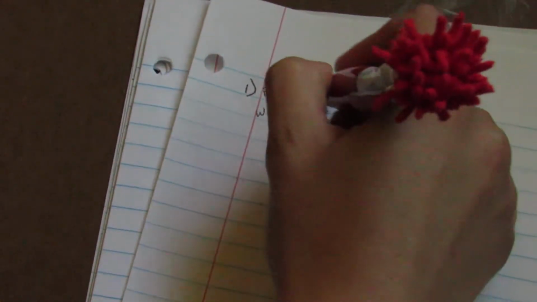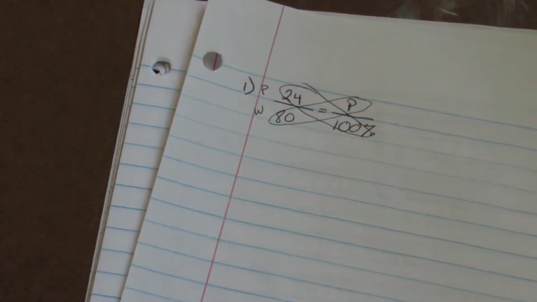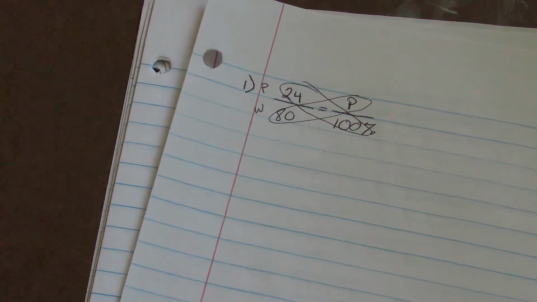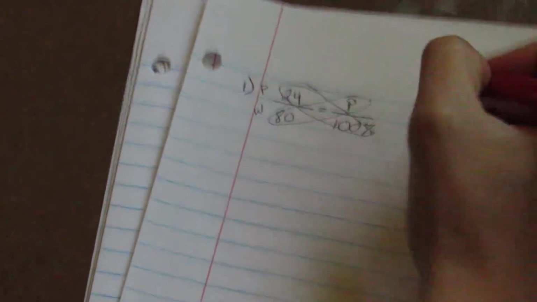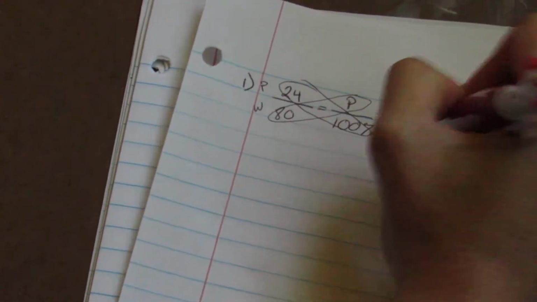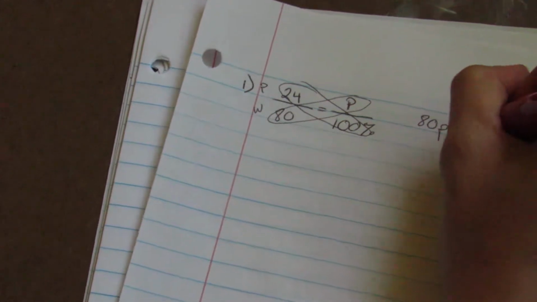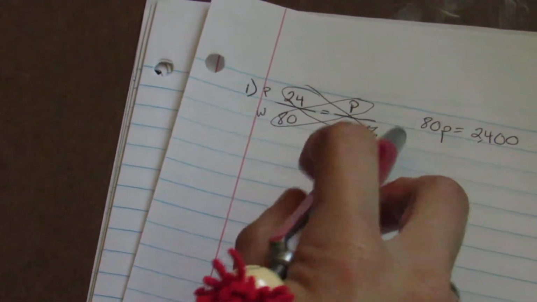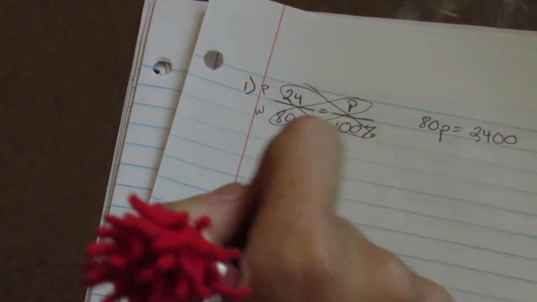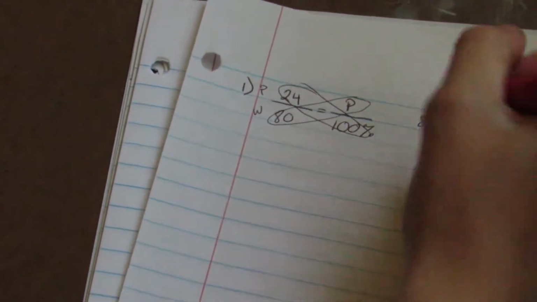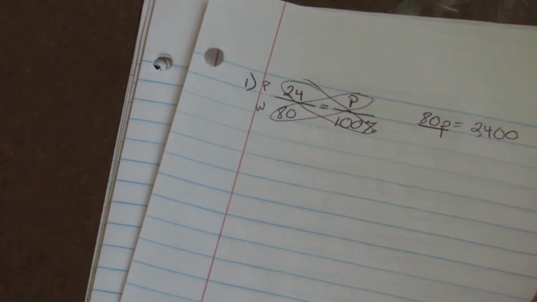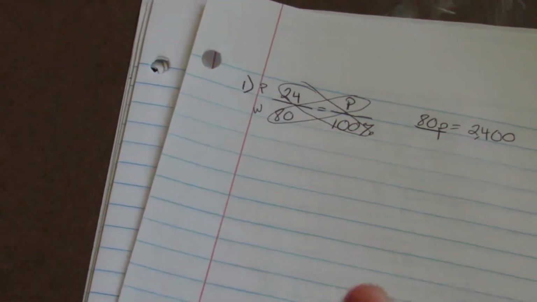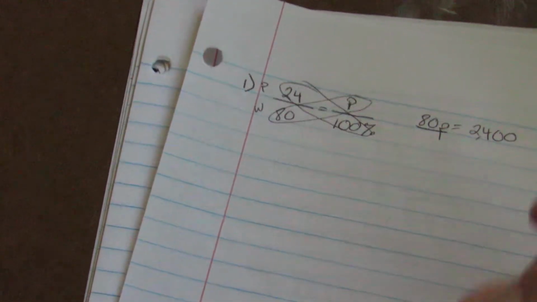Not only can I not do lines, I can't really do circles, so forgive me. So let's go ahead and multiply this out. I'm going to get 80p is equal to 2400, and now the glue that holds their friendship together is multiplication. So how can I undo multiplication? Division. Good. So what do I want to divide by to get p by itself? 80.